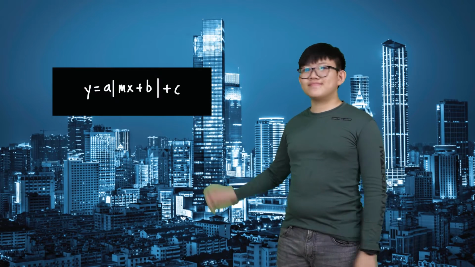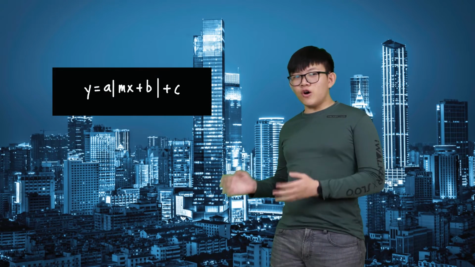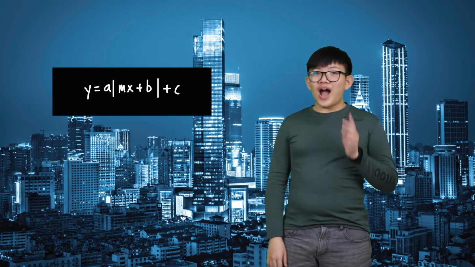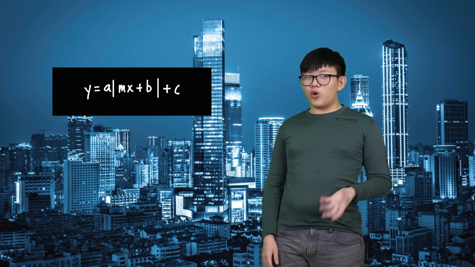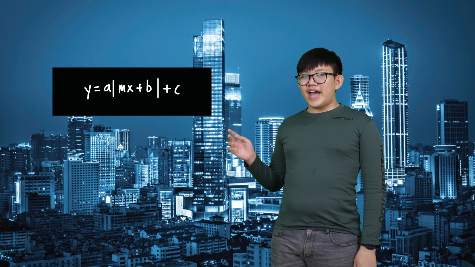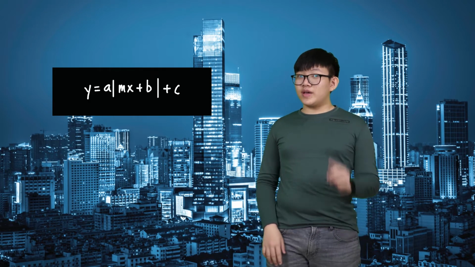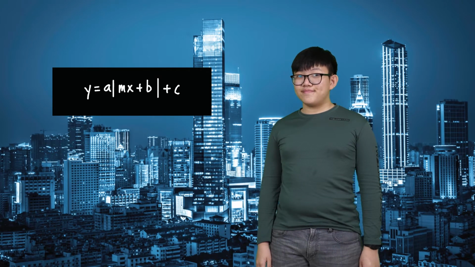It's this. You can solve both of them when the absolute value part equals 0, which means in the first equation, y equals 0. In the second form, it means y equals c. And because of c, in the second form, you can go into the negative zone. And also, the graph can be inverted due to a.